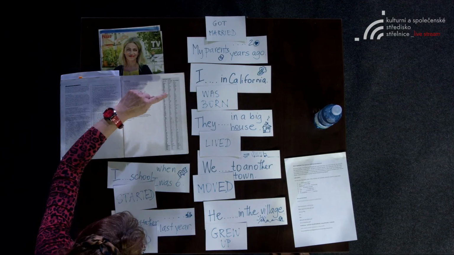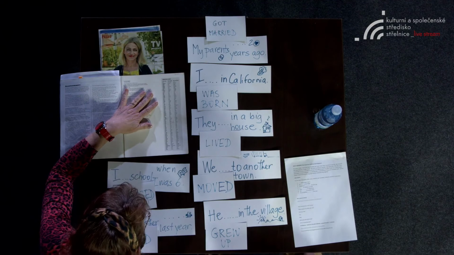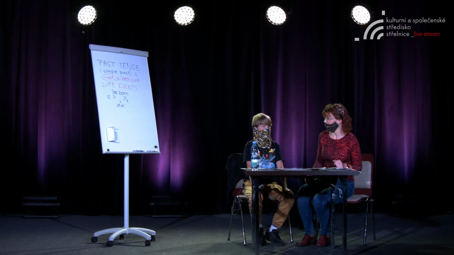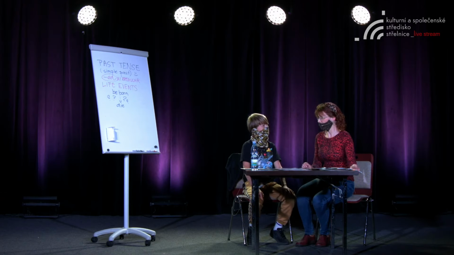We have some that have two forms that look the same, like, for example, build. They build the house and they built the house. So they build the house means now, and they built the house means past. It happened in the past. I will leave irregular verbs for some other lesson because it's a very long topic. And we'll focus on the ones that we have already.